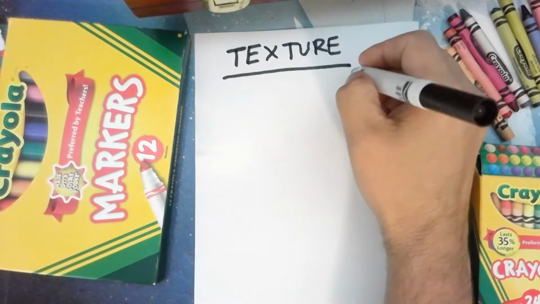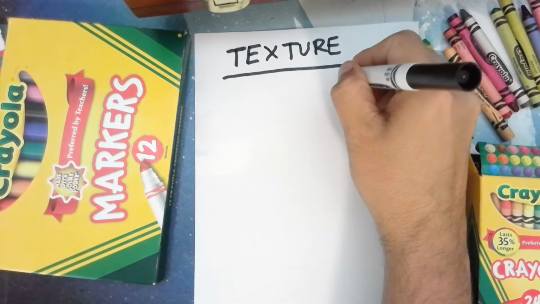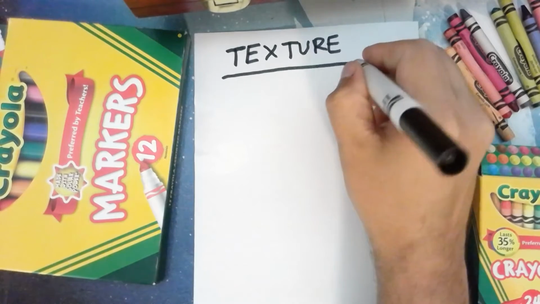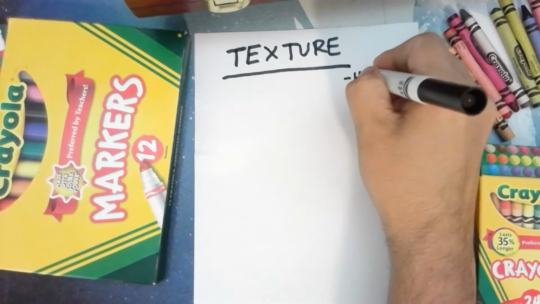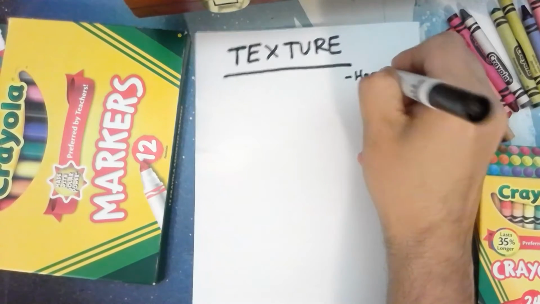But today we're going to create something that has what's called implied texture. An implied texture is in a drawing where you make the texture by making a pattern. So we're going to make creatures, and think of things that creatures would have. So creatures could have horns.